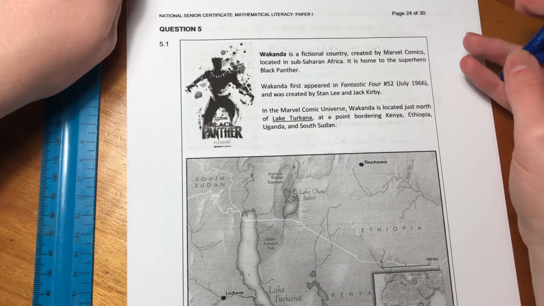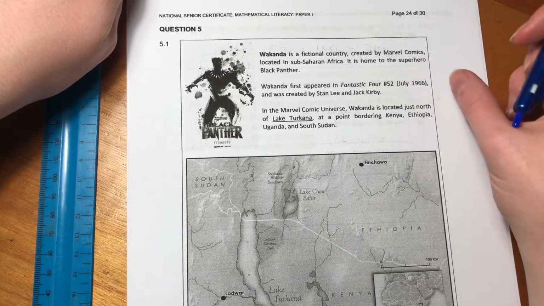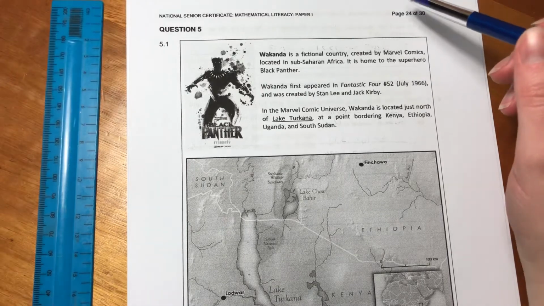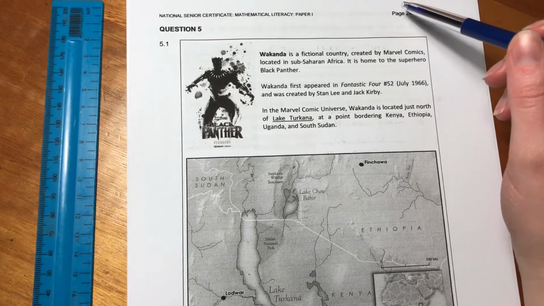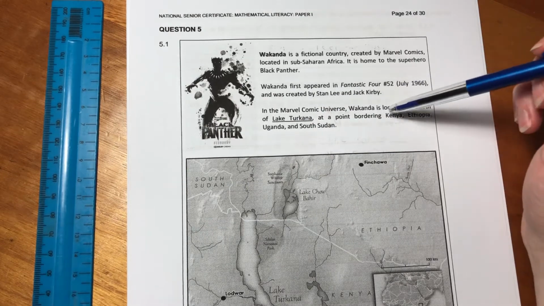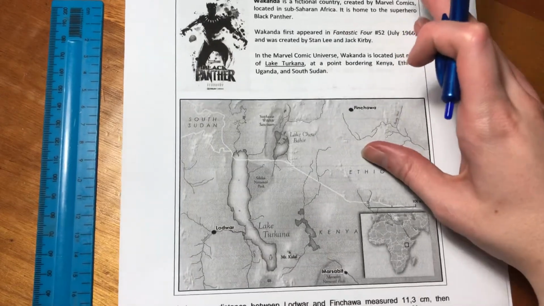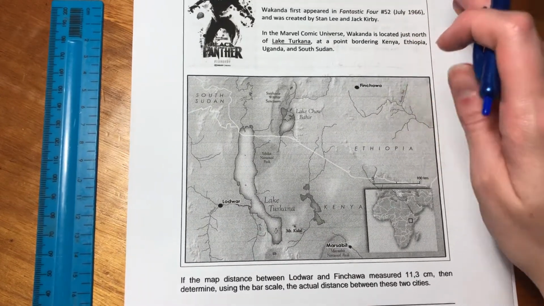I don't know if that's number 52 or hashtag 52, July 1966, and was created by Stan Lee and Jack Kirby. In the Marvel comic universe, Wakanda is located just north of Lake Turkana, at a point bordering Kenya, Ethiopia, Uganda, and South Sudan. Okay, apologies if I am not pronouncing anything correctly.